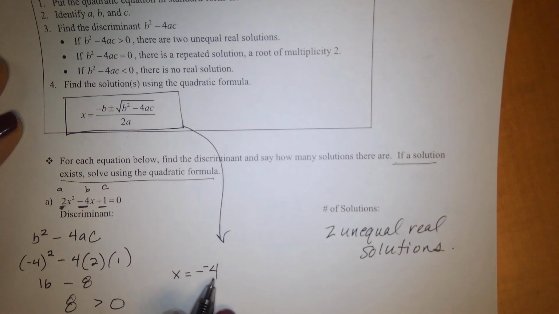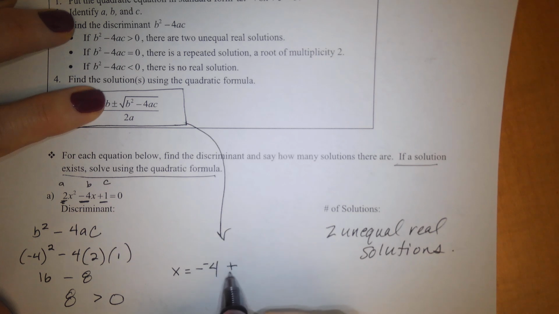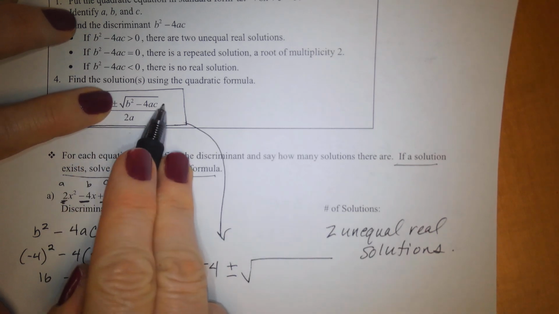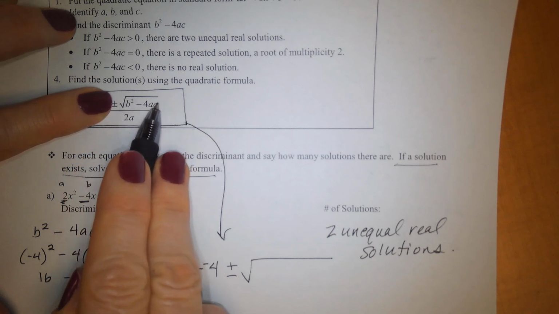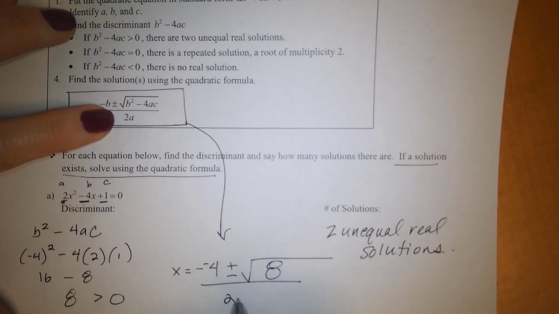So that's going to turn into a positive, plus or minus the square root of, under here is the discriminant. We don't have to calculate all of this all over again. We already found the discriminant down here. It's 8. All over 2 times a. So 2 times a, which is 2.